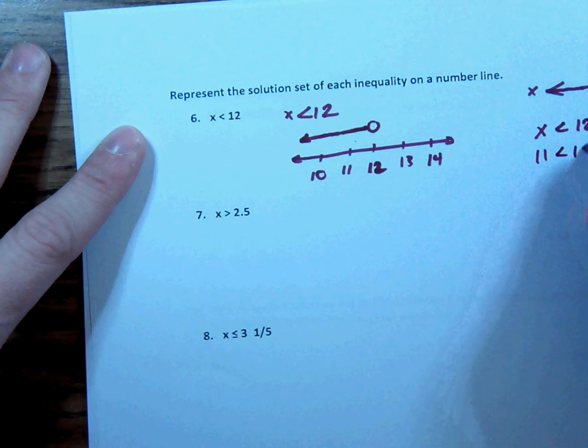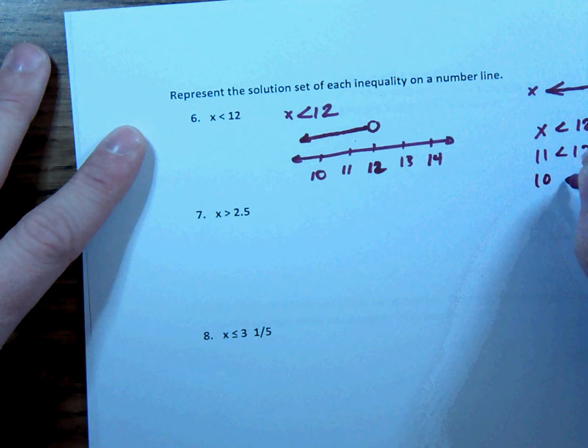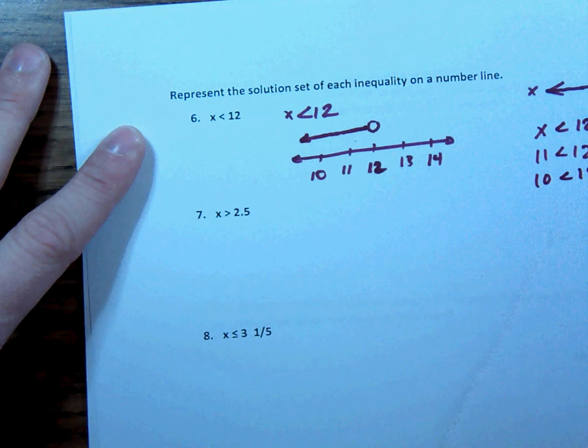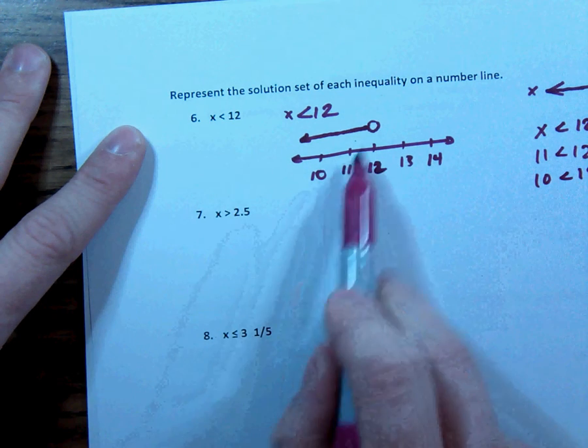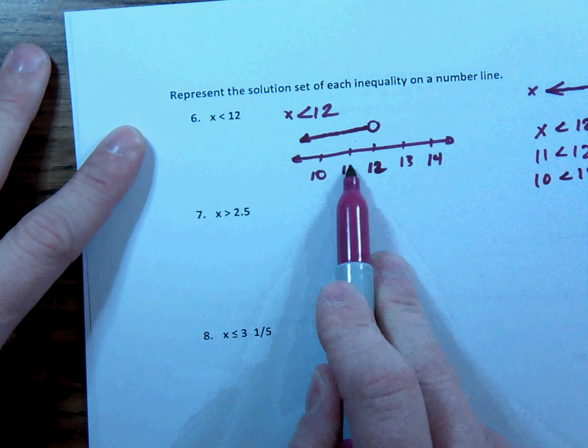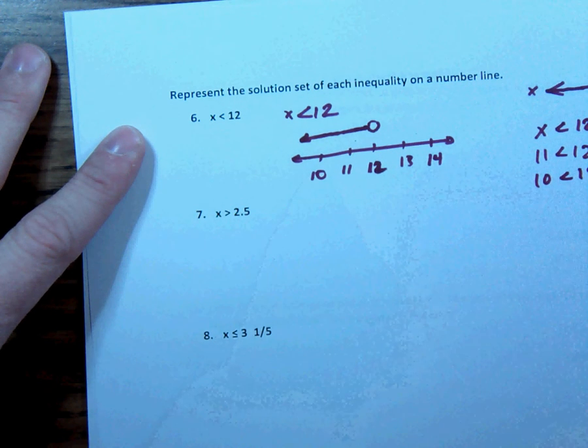11 is less than 12. 10 is less than 12. So basically, that's why our arrow is coming this way, because it's pointing towards 11 and 10 as possible solutions.